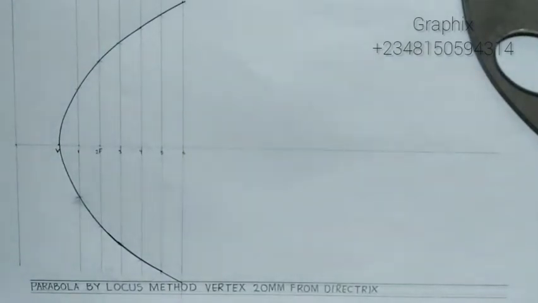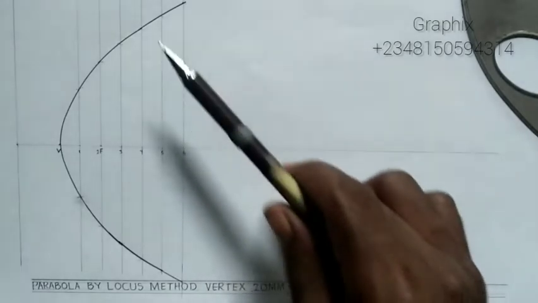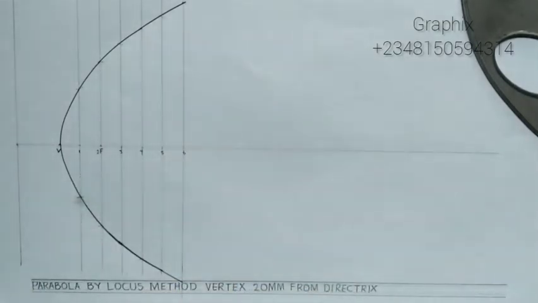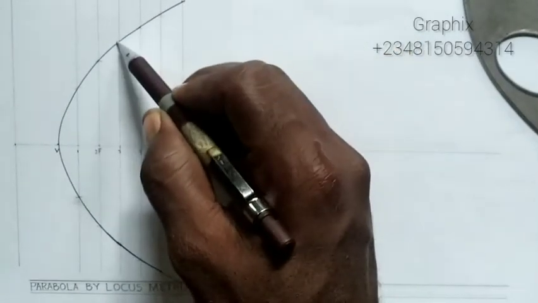And sometimes you may be told to draw the tangent to the parabola. So what you do in drawing the tangent to a parabola is that, at any point on this locus, you choose a point that you want your tangent and your normal to fall on. Let me assume I want my tangent to fall on this point here, right?